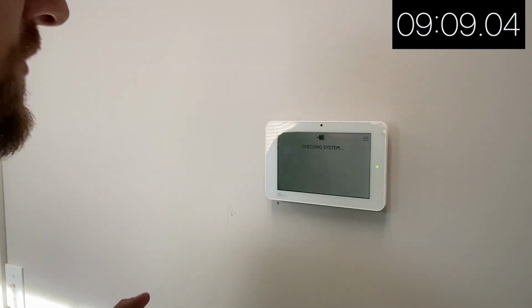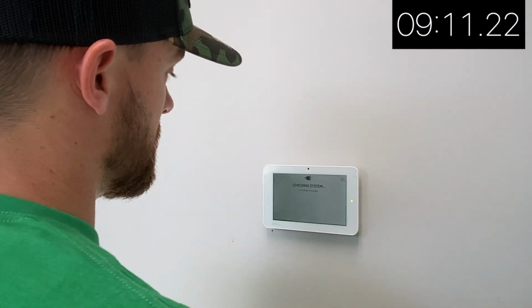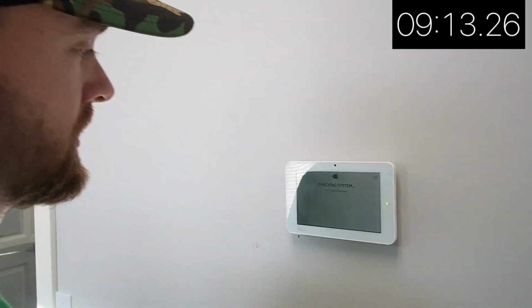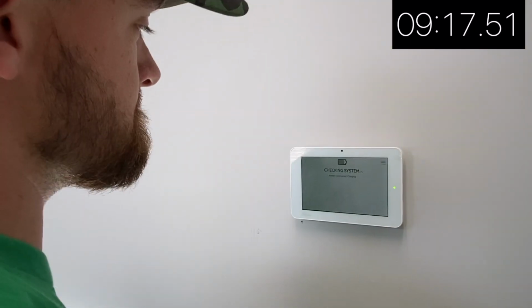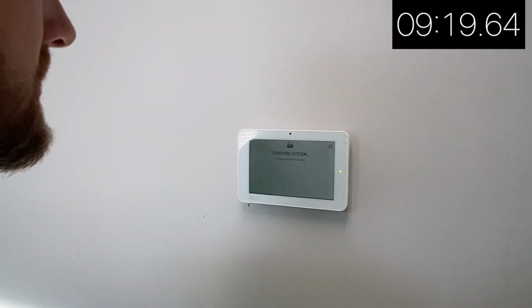It's going to do a system check for me. It's going to make sure my power is working. It's going to check the onboard daughter cards. It's actually going to run a cell test for me, which will activate the account with alarm.com. So we'll give that a second.